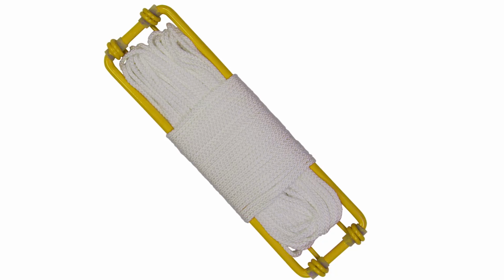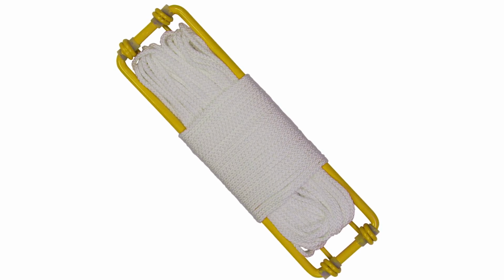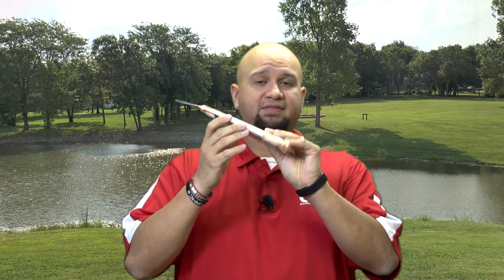That is the Dynamic Discs Golden Retriever. This simple device can save you so much money down the road. Now, it's small enough that it fits into just about any bag, and it comes with 15 feet of rope and 35 feet of rope, and you can put that together to make 50 feet of rope.